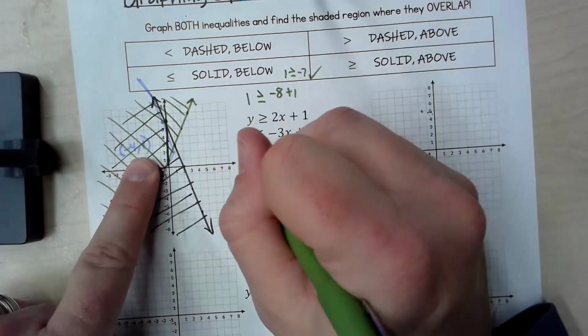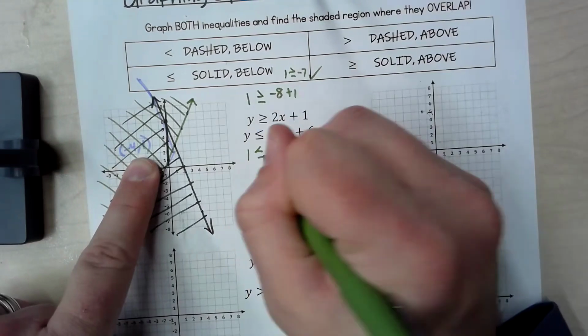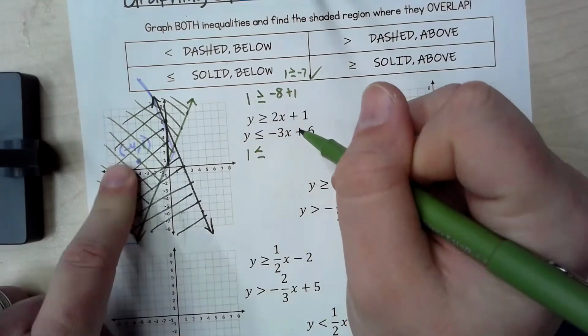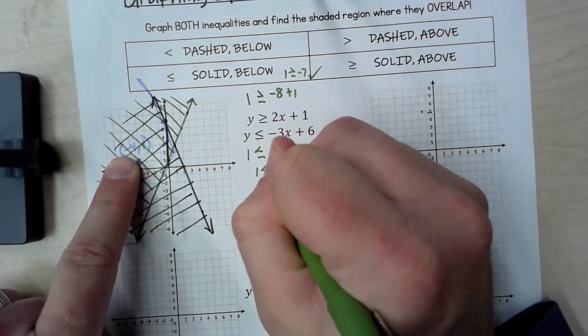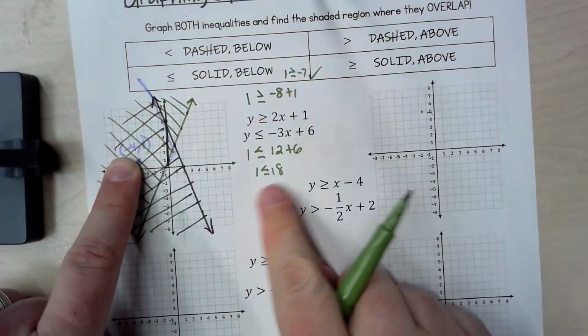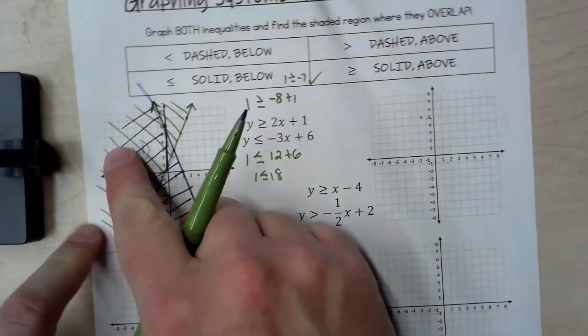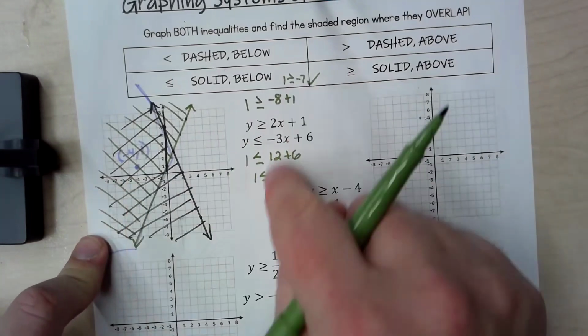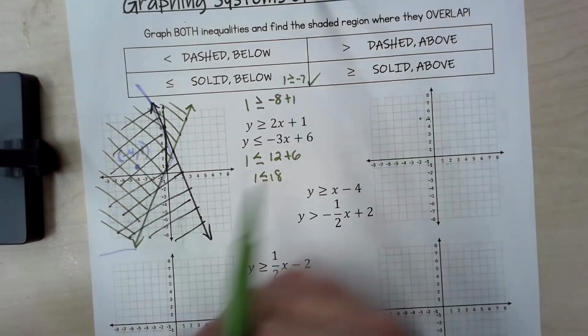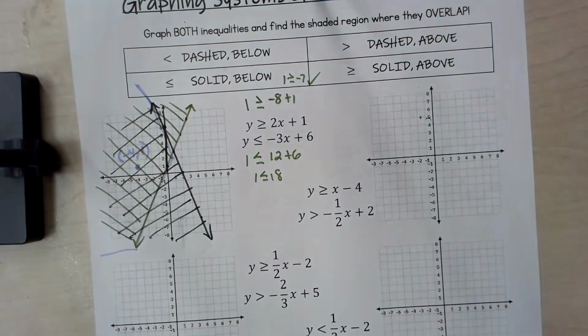My y value is 1, is less than or equal to -3 times my x value, which gives 12, and 12 plus 6 is 18. Yeah, 1 is less than or equal to 18. So this is the correct region, because a random point in this region makes both inequalities true. So then I know that's the right shaded region, right?